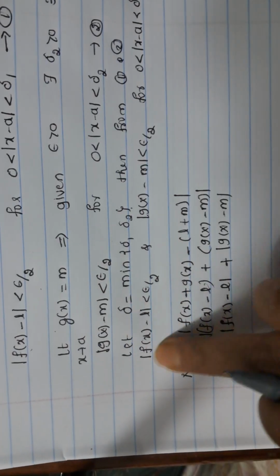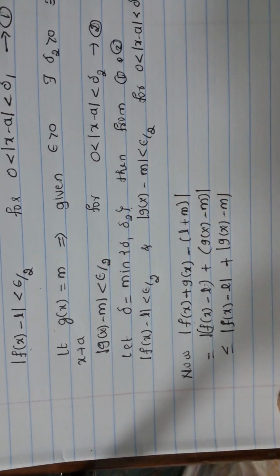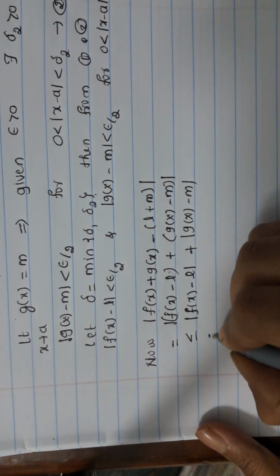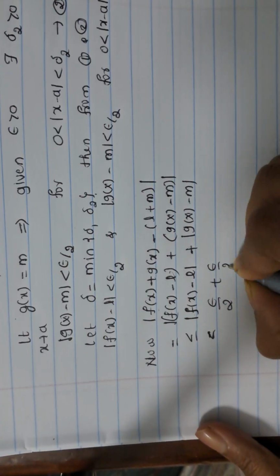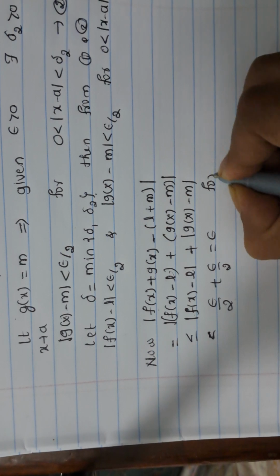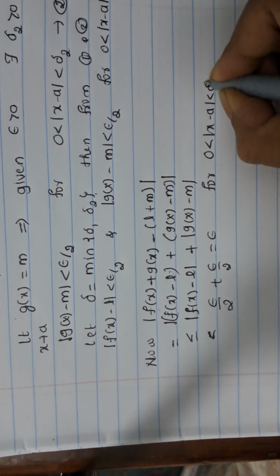But we know that the modulus of f of x minus L is less than epsilon by 2, and the modulus of g of x minus m is less than epsilon by 2. So let us substitute that value here. This will be less than epsilon by 2 plus epsilon by 2. So this is nothing but epsilon. This is true for 0 less than modulus of x minus a, which is less than delta.